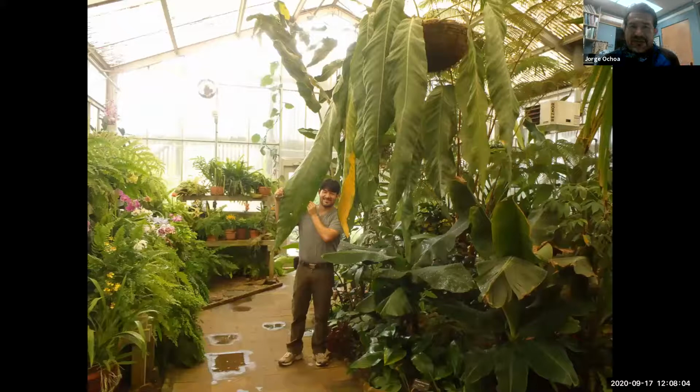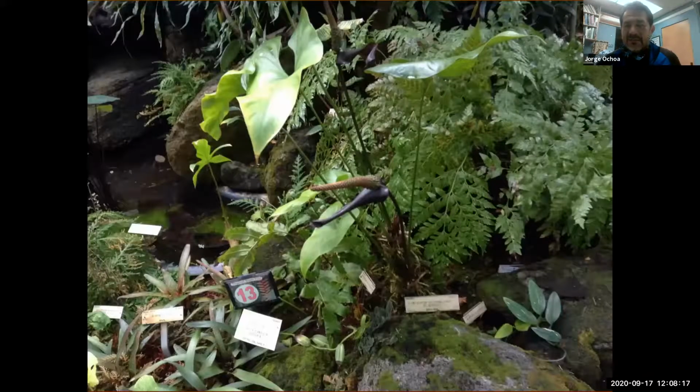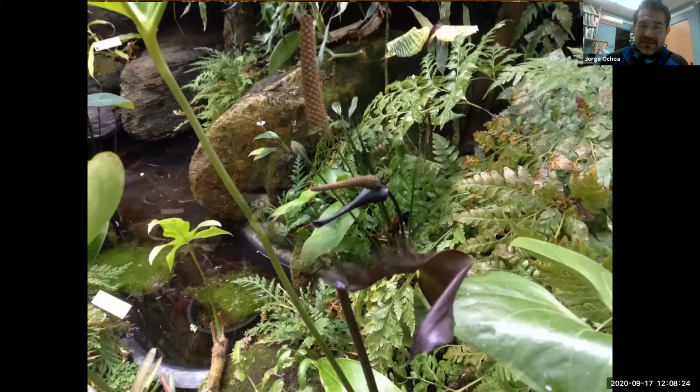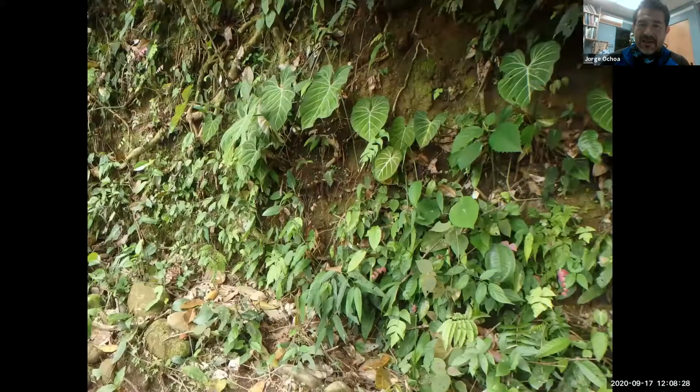There's collections. So here's a hanging basket, and there I am for scale to show you the length of those leaves. So some of them could be quite nice. And the flowers themselves are not that attractive, but the leaves are definitely attractive. Some of them are going to be dark in color, such as this almost purple black spathe. And just in the wild, just crawling along the side of the cliffs.